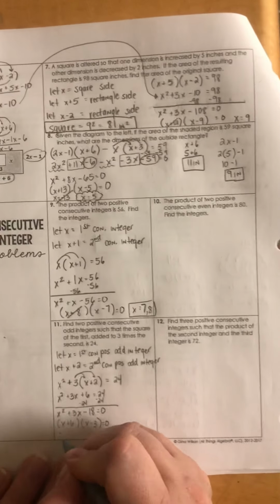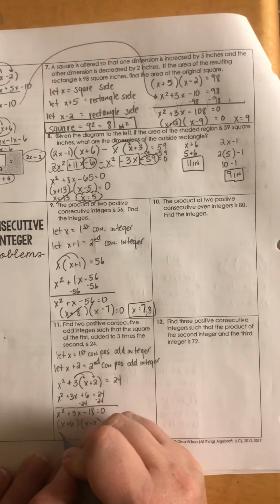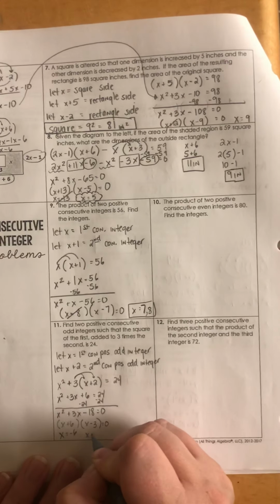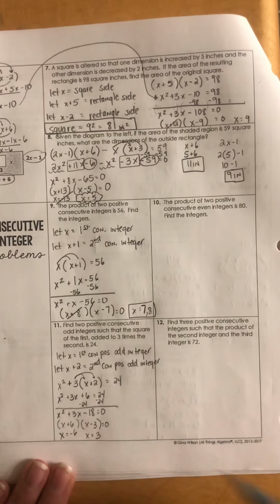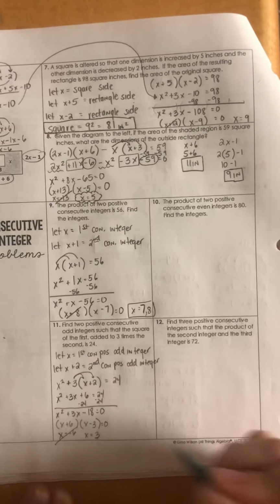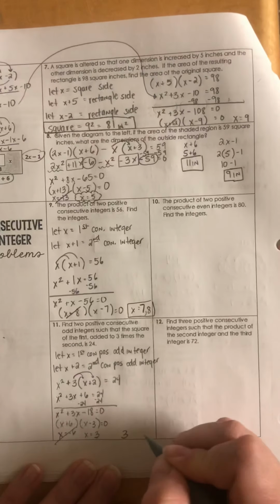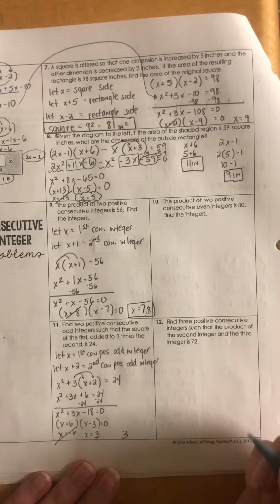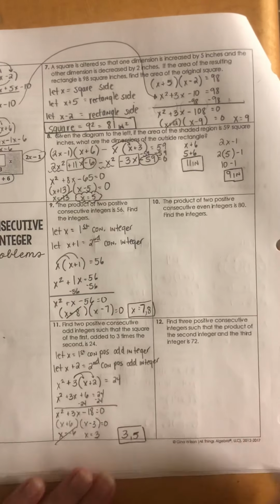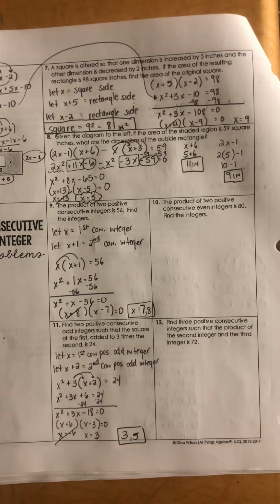So then this is going to be x equals negative 6, and x equals positive 3. Okay, again, it's going to be a positive integer, so it can't be this one, so it's got to be 3. So 3 is your first one. So 3, then your next odd is going to be 5. So 3 and 5. Alright, done with this one.